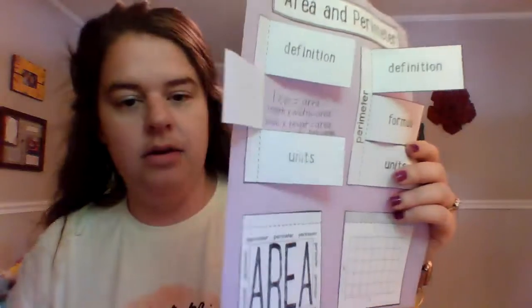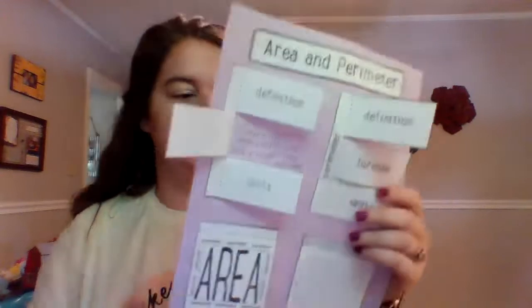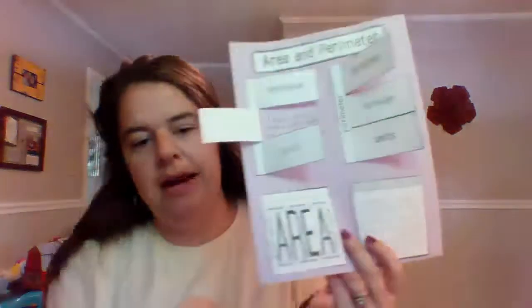Well, that's base times height, and it means the same thing as length times width. Okay? So on this formula for area, you're going to write length times width equals area, base times height equals area, just so you remember. Now the units down here go along with this problem right here.